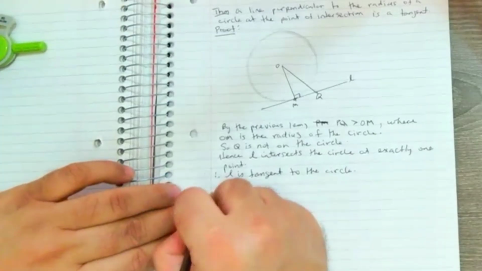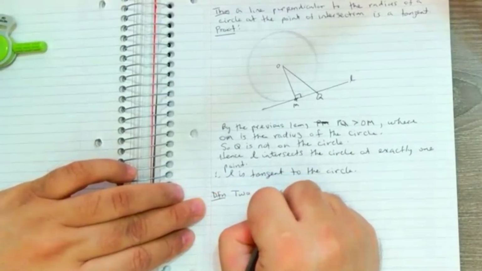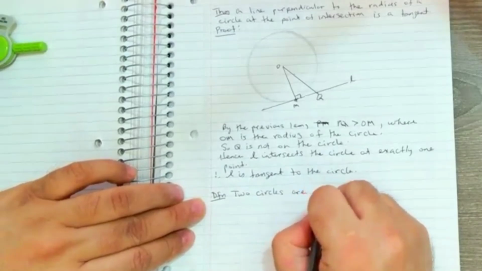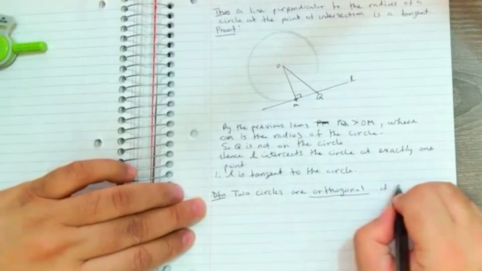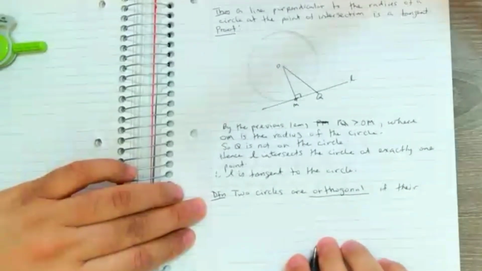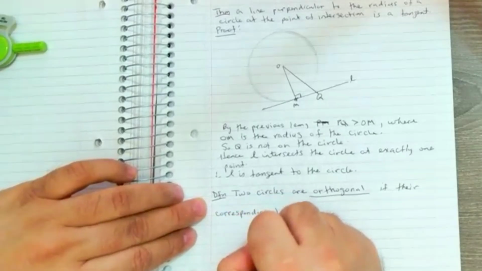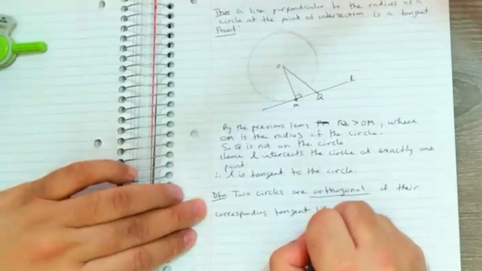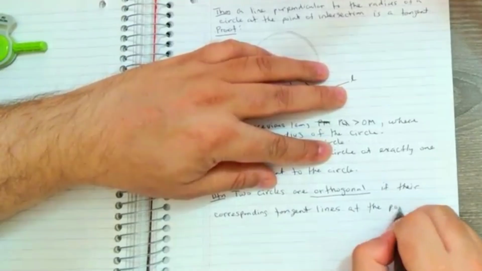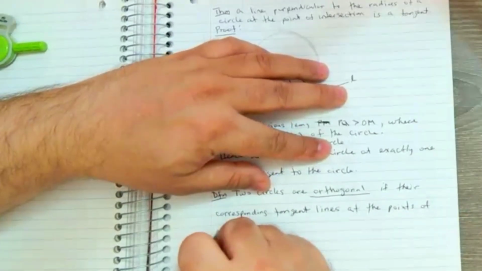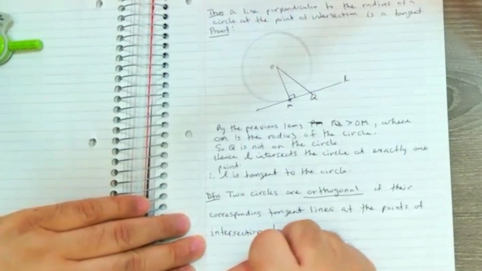Okay, so new definition. Two circles are orthogonal if their corresponding tangent lines at the points of intersection form right angles.